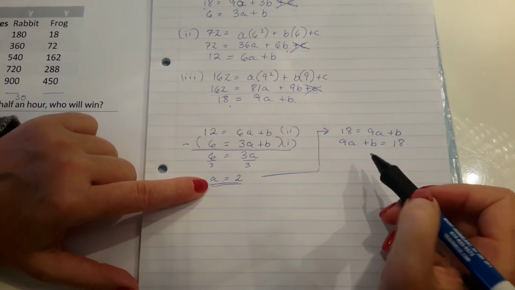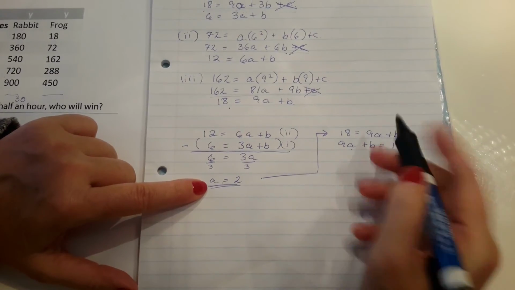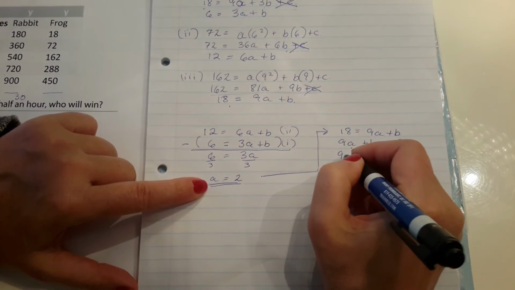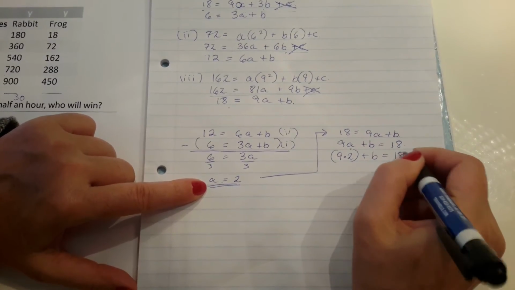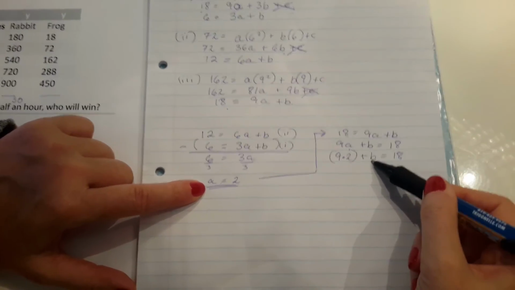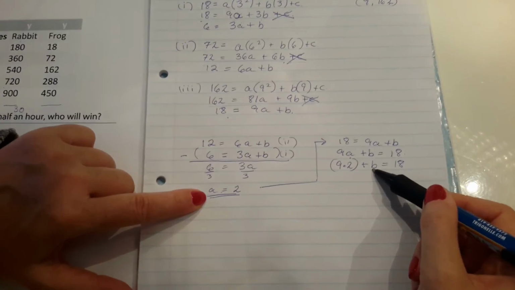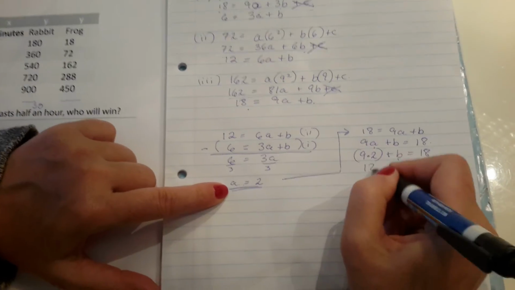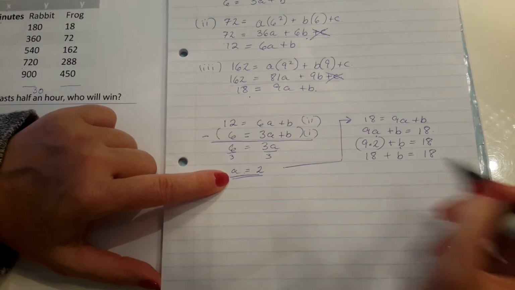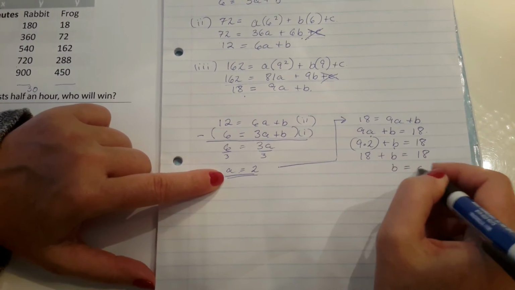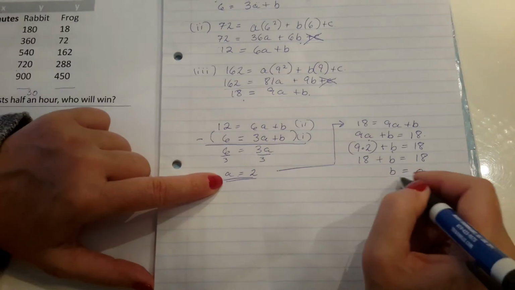Now I'm going to substitute here the 2 for the a. And I get 9 times 2 plus b equals 18. So now we see the only thing left in this equation is the b, which is exactly what we want, because now we can solve it. So I get 18 plus b equals 18. If I subtract 18 from both sides, I get b equals 0, which is fine.